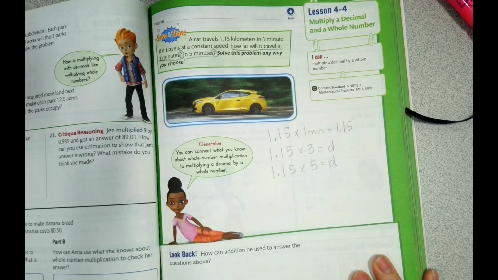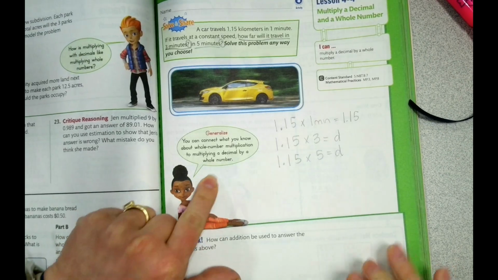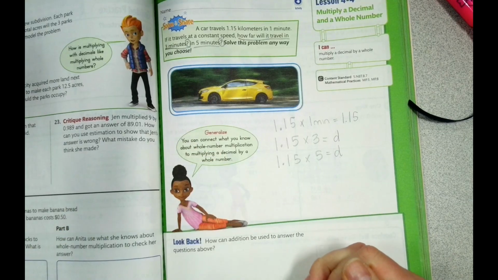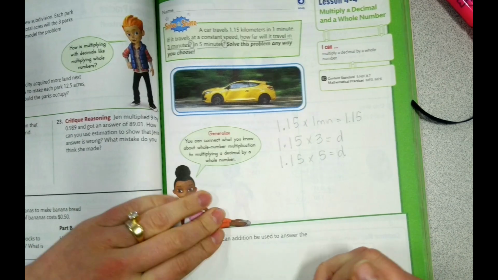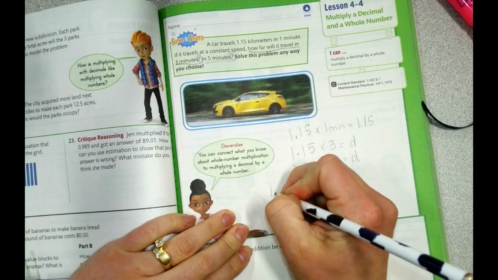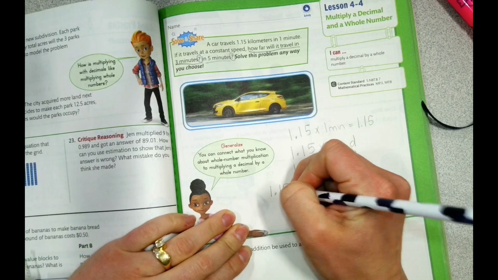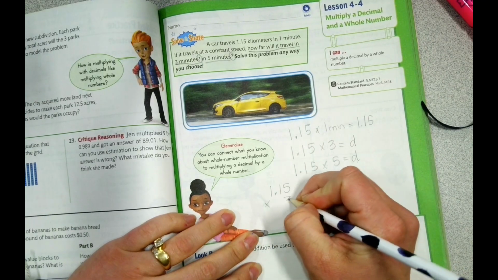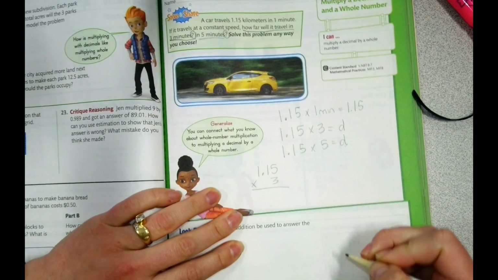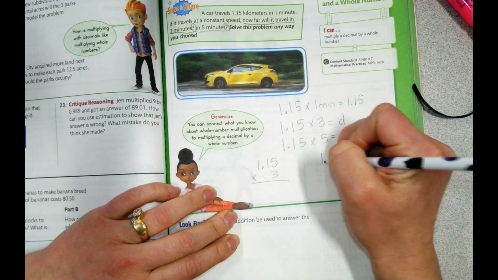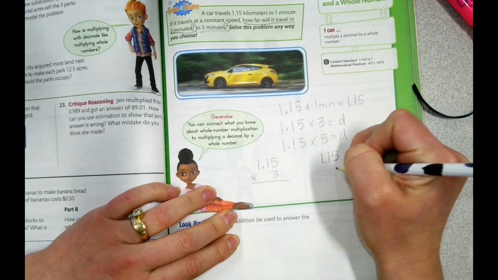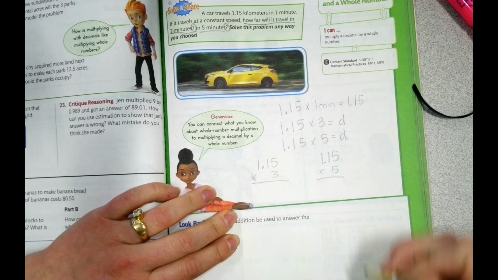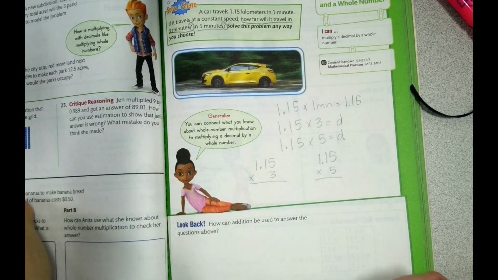All right, so it says solve this problem any way you choose. And then Jada here, she says you can connect what you know about whole number multiplication to multiplying a decimal by a whole number. So hopefully this isn't completely new to you, and I did preview this with you in class. But we are going to use what we know about whole number multiplication this entire chapter because it is basically the same exact thing, except for now you have to figure out what to do with your decimal point.